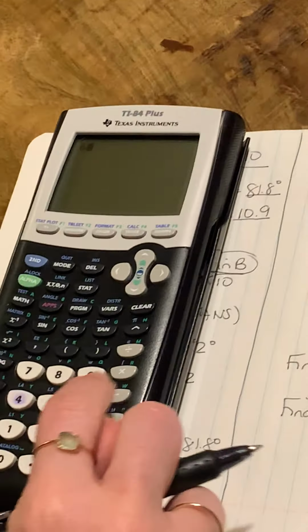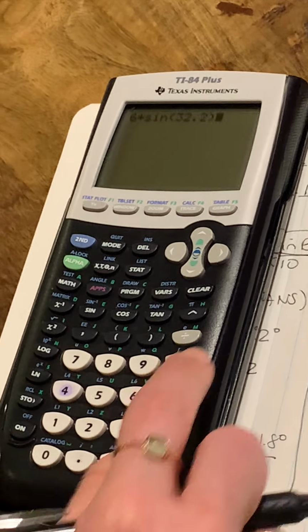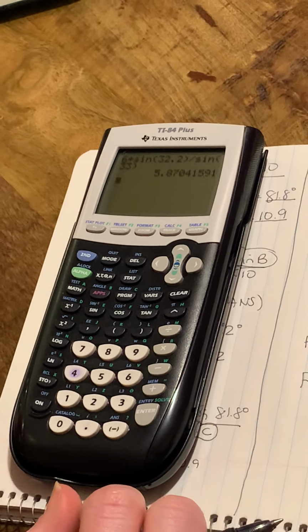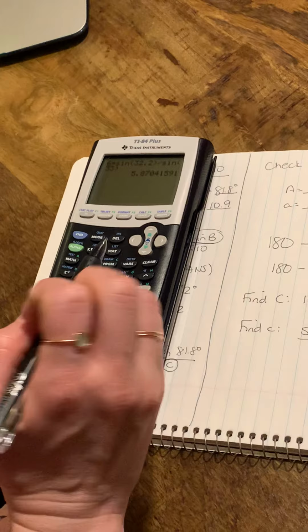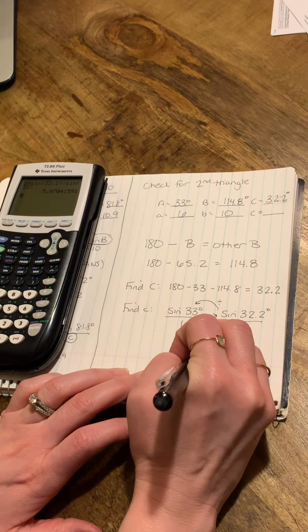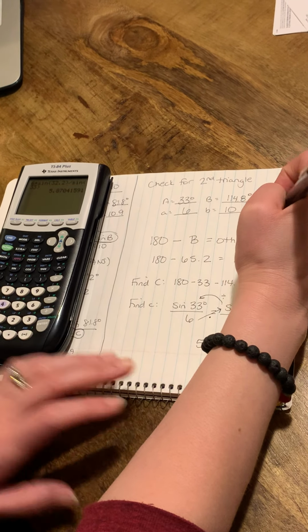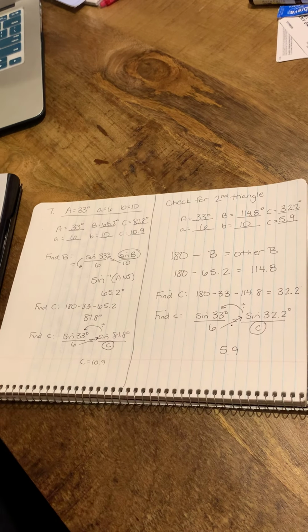Calculator, 6 times the sine of 32.2, close it, divided by the sine of 33. And that gets you, and we're going to round that to 5.9. It was 5.87. C is by itself, so that means the answer we got on our calculator is 5.9, and there you have your first and your second triangle answers.